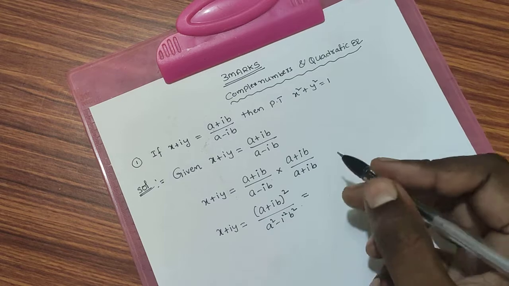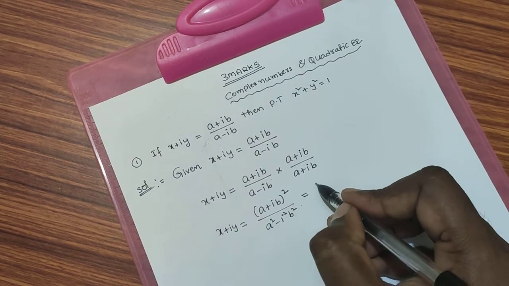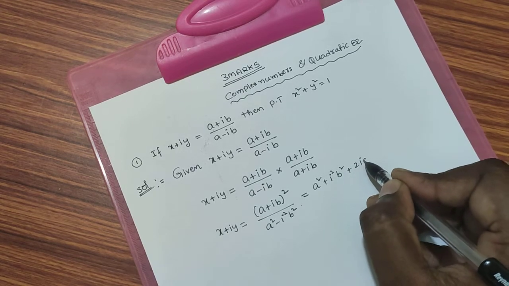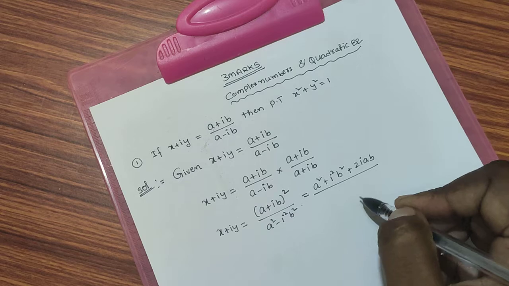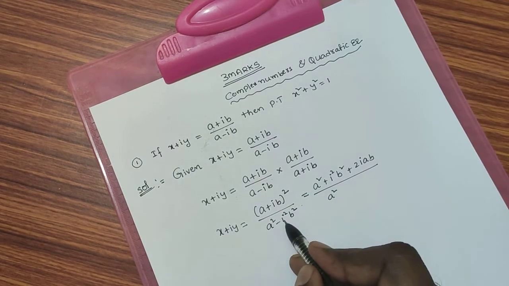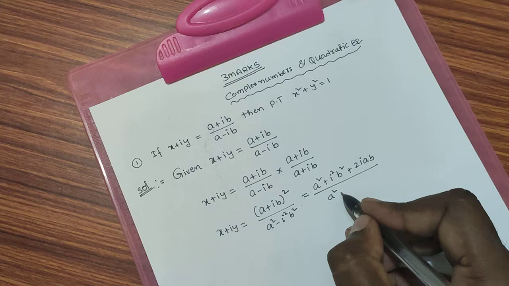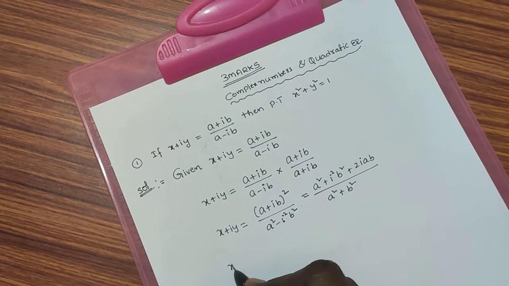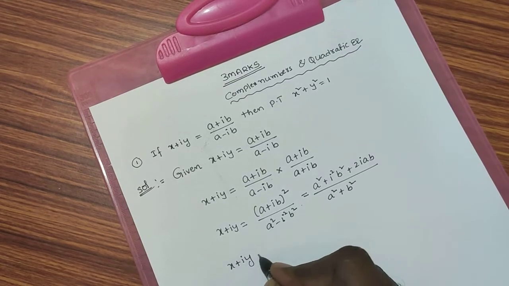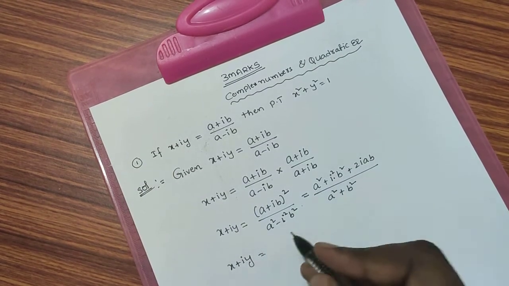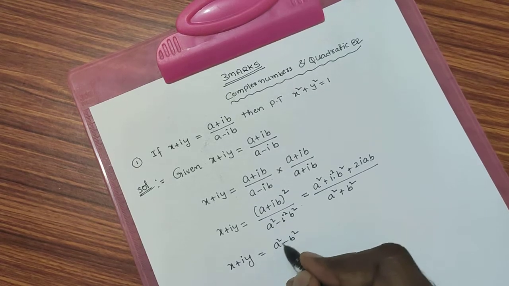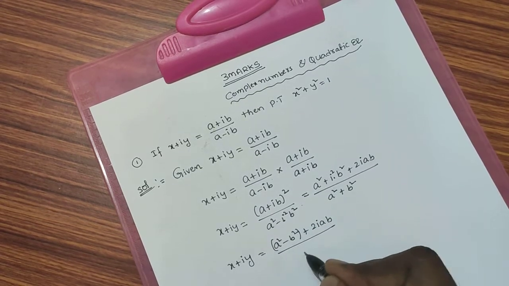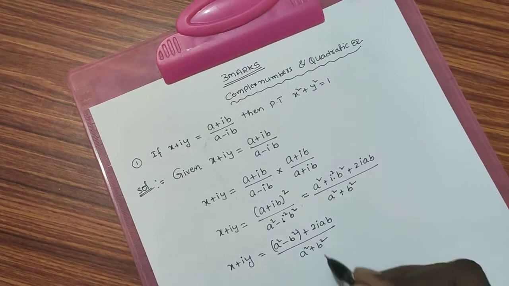Expand the numerator in the form of (a plus b) whole square: a square plus i square b square plus 2iab, by a square. The i square value is minus 1, and since minus is already there, we get plus b square. So x plus iy is equal to (a square minus b square plus 2iab) by (a square plus b square).